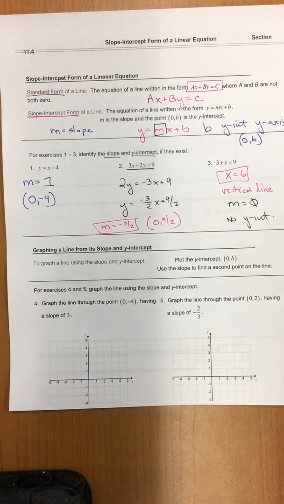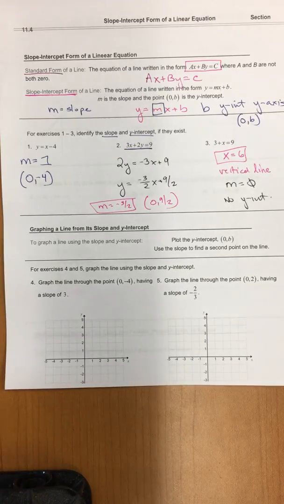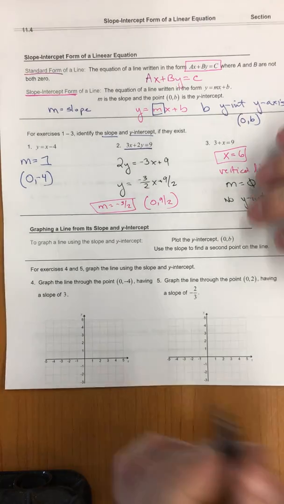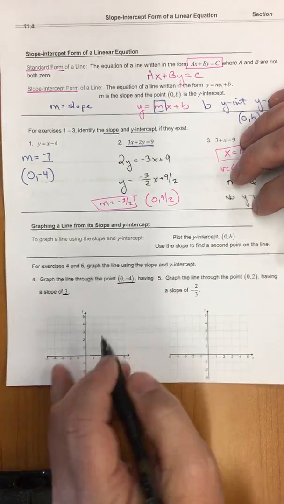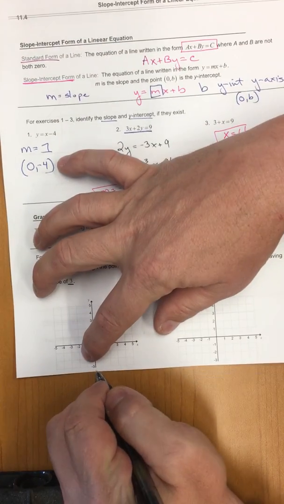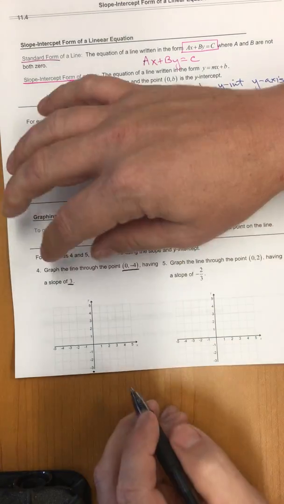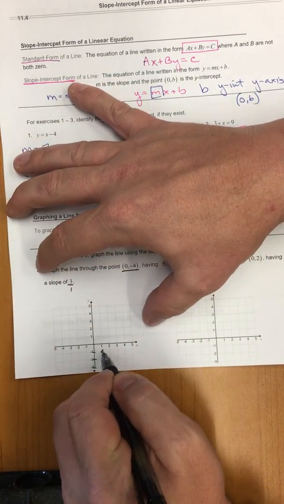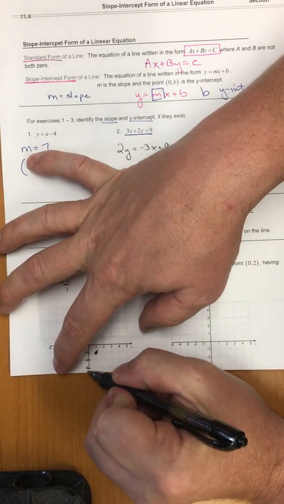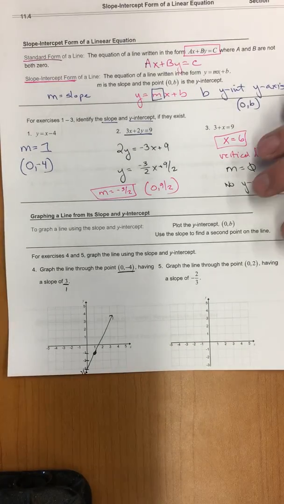All right, next thing they're going to want us to do is graph a line through the point having a slope of 3. So they're giving me the point and they're giving me the slope. So the point, look at that, it's actually off the graph, so I'm going to have to go down a little bit. We'll pretend like it's right there, (0, -4). And then the slope is 3. Remember what slope means, rise over run. And if I connect these two dots, that's the first line.